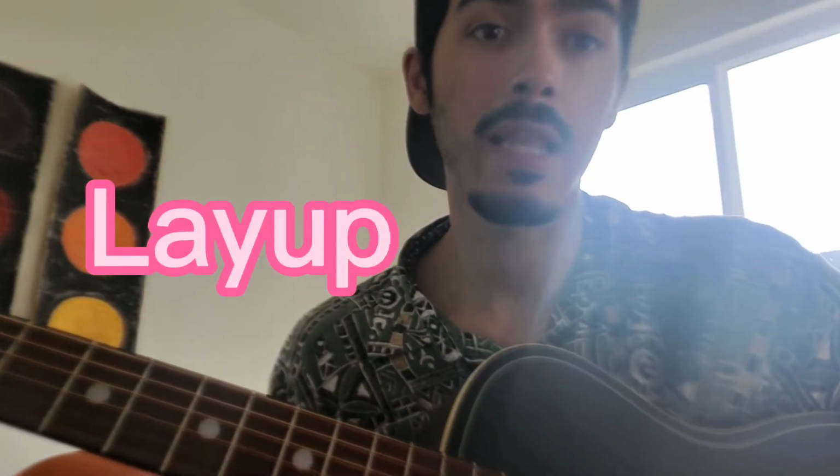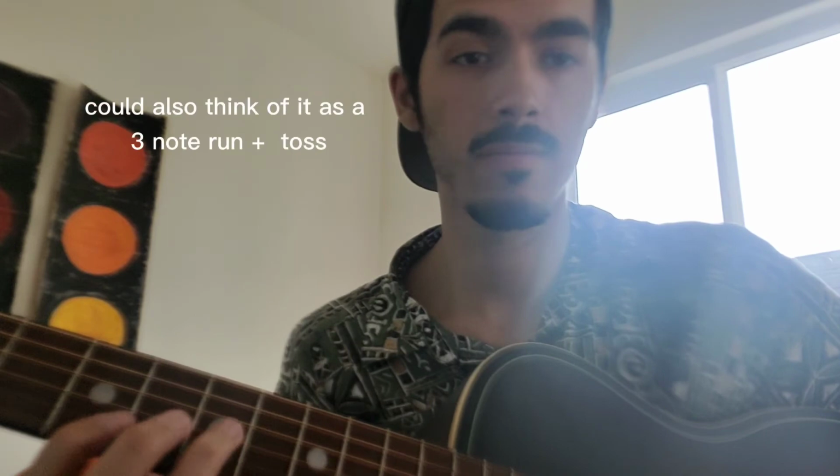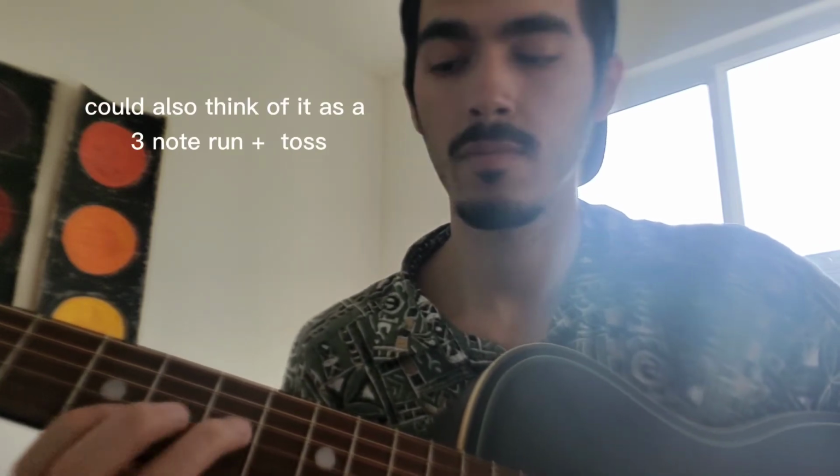The next one is a lob, and that's basically doing a run and skipping up like this. 3-note run and skip. We could also do 5 notes. That's a common one we hear all the time on a minor, like this. And after that we have a layup, which is basically a lob, plus a fall. Kind of like you run it up to the basket, toss it up, and then it just falls in. Or we could even do 3 notes.